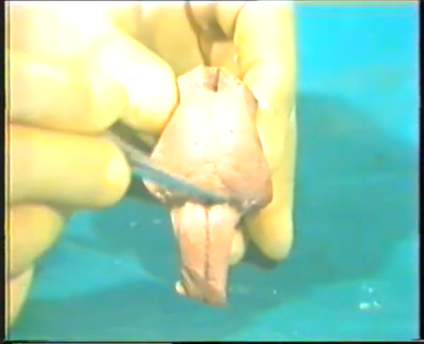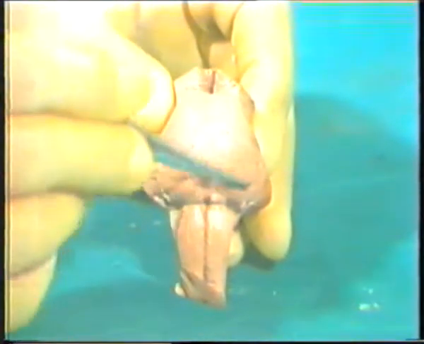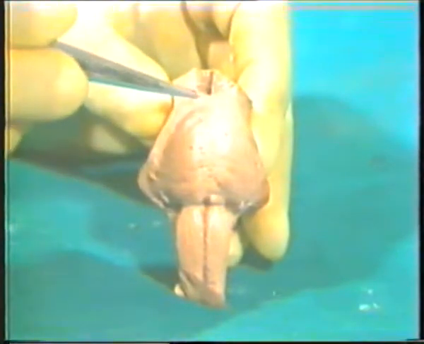This is the pons. Its anterior or basilar part shows the sulcus for the basilar artery.